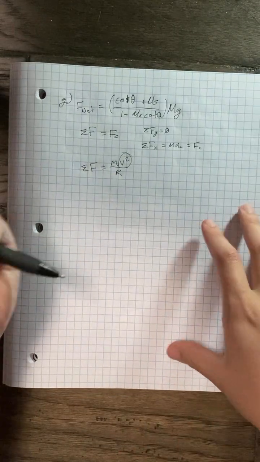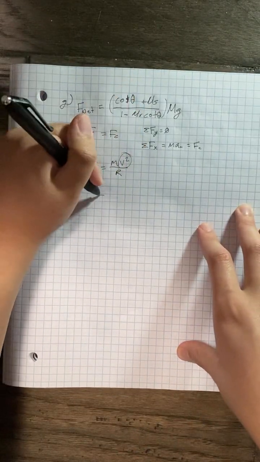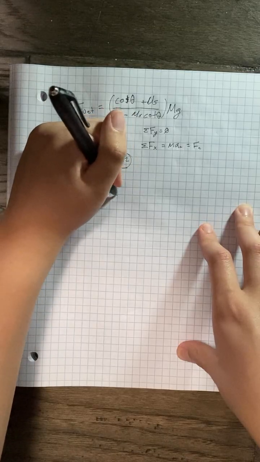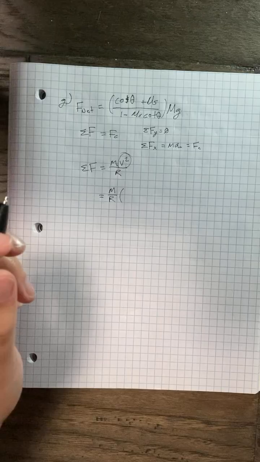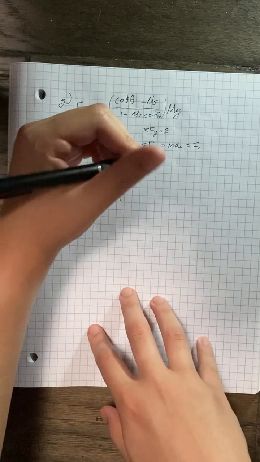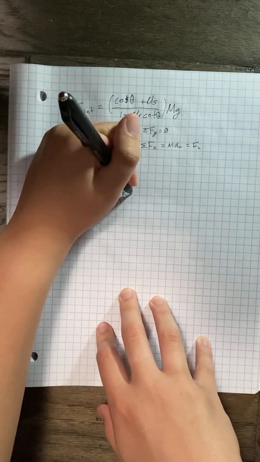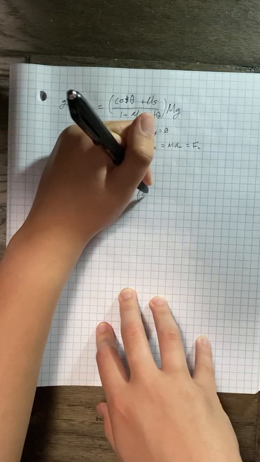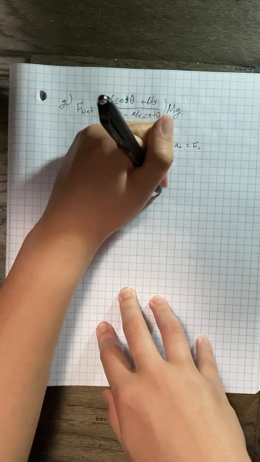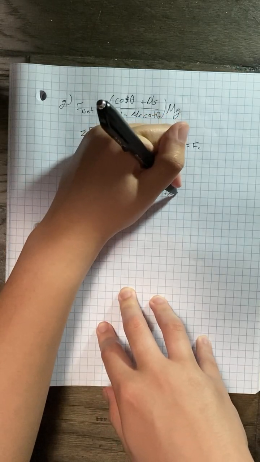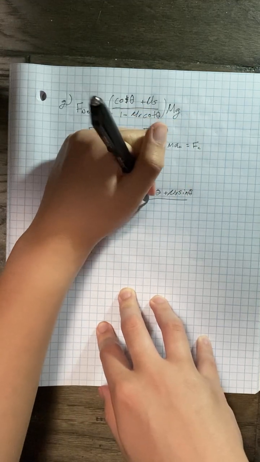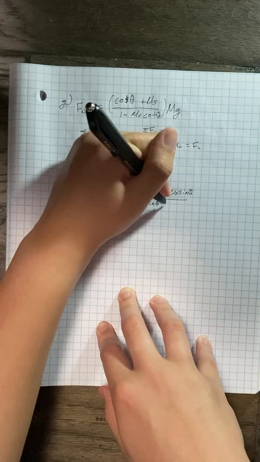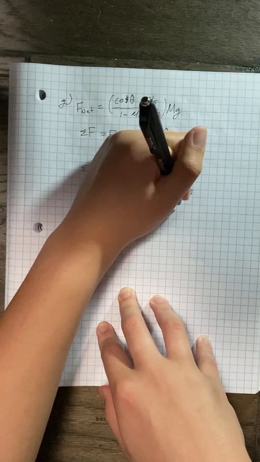So let's plug that in. Net force is equal to m over r times your v squared, which is equal to rg times cosine theta plus mu s sine theta all over sine theta minus mu s cosine theta.